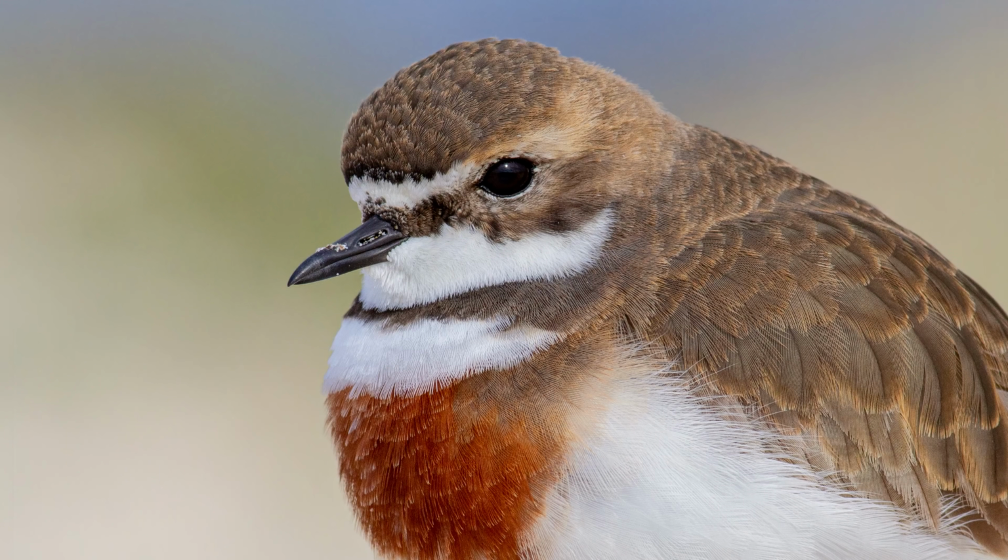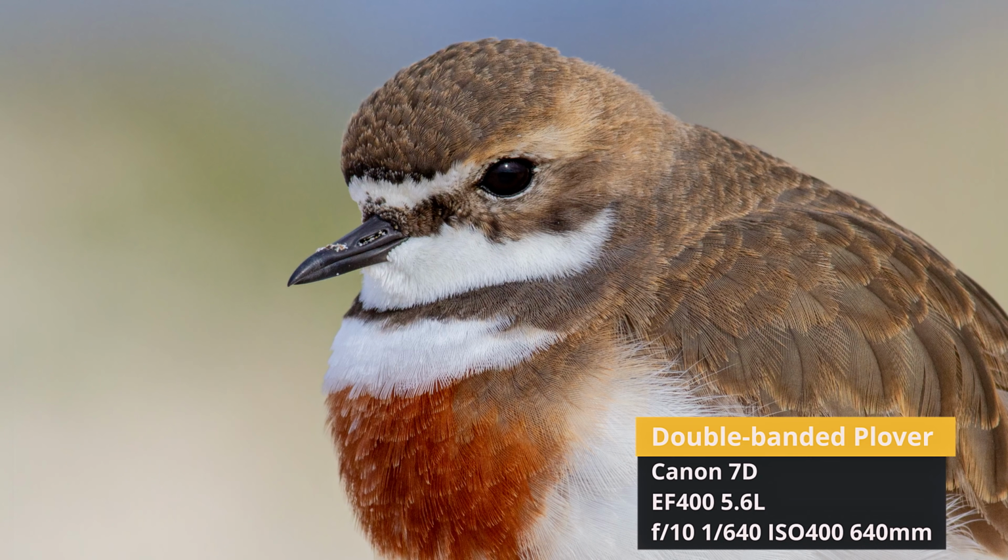All right, so how do we know what's causing our soft shots? I think the important thing is to test your camera and lens in the best possible scenario to see what is achievable with your kit. How do you do that? Well, you approach a bird that's going to let you get close. It could be a seagull, it could be a duck. In my case, it was this double-banded plover. It let me get really close.